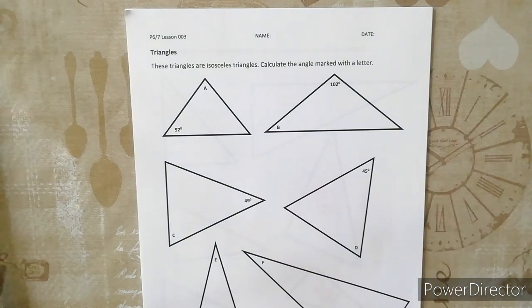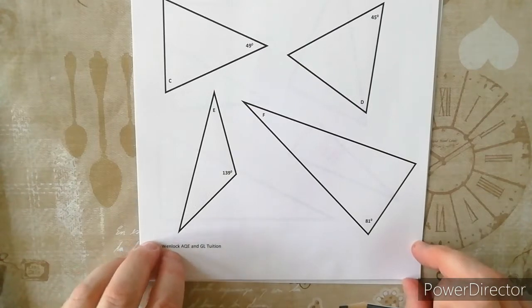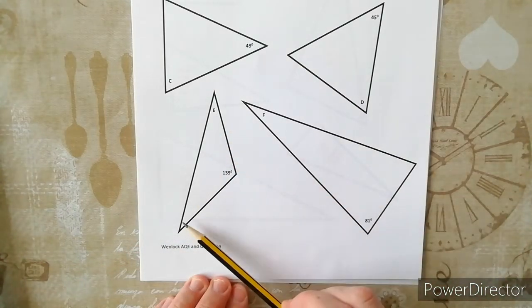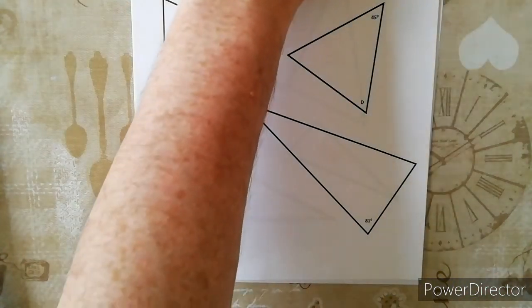So it's kind of tipped over on one side. In this one, angle D and that angle are the same. And in this one here, angle E and that angle are the same. And this one, 81 and that angle are the same.